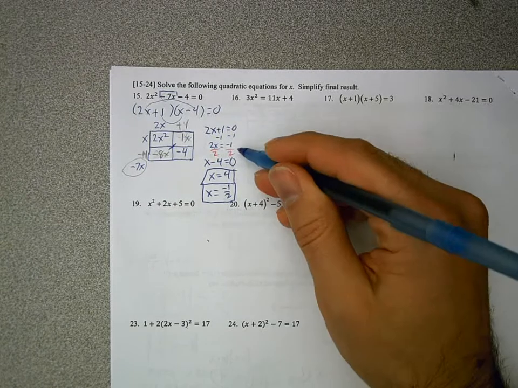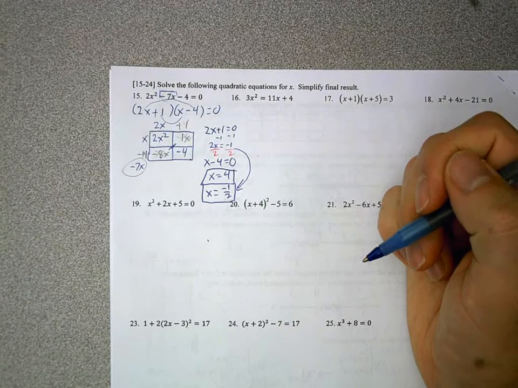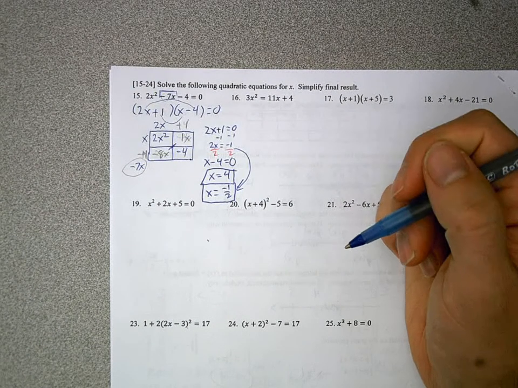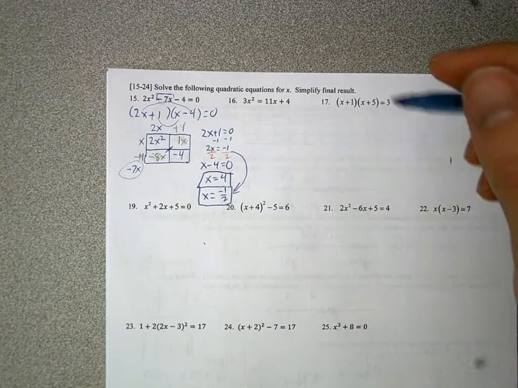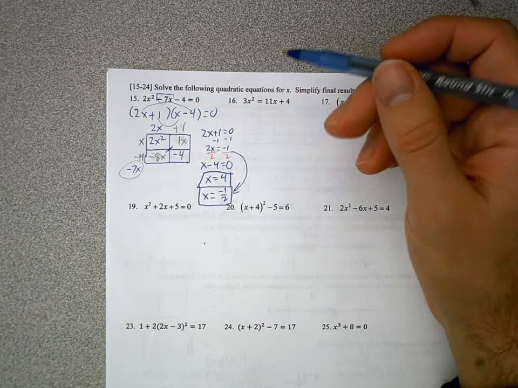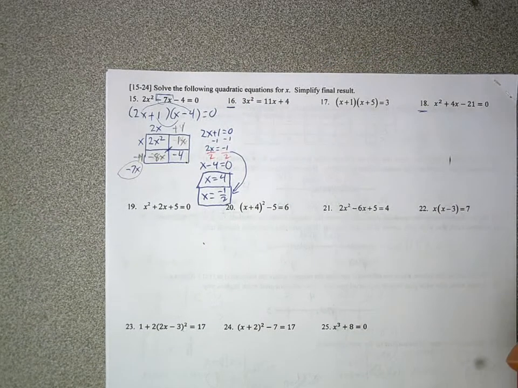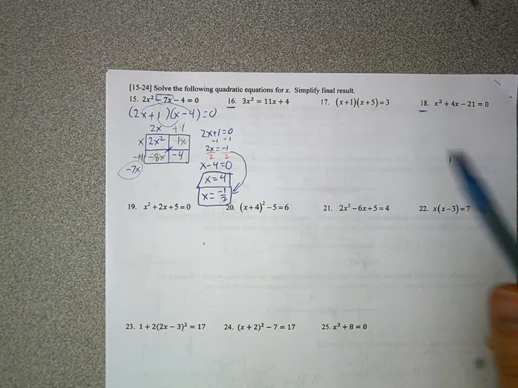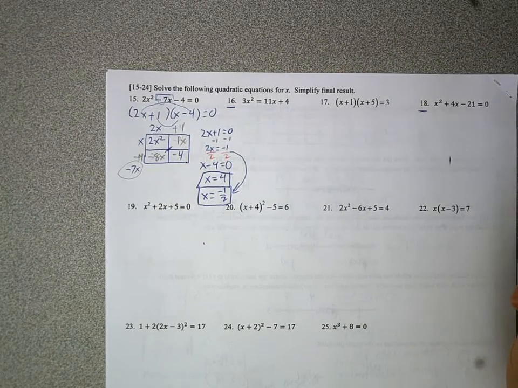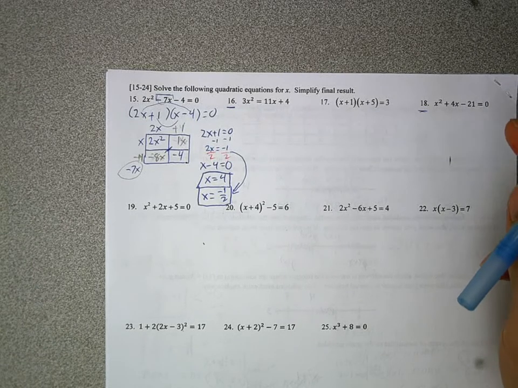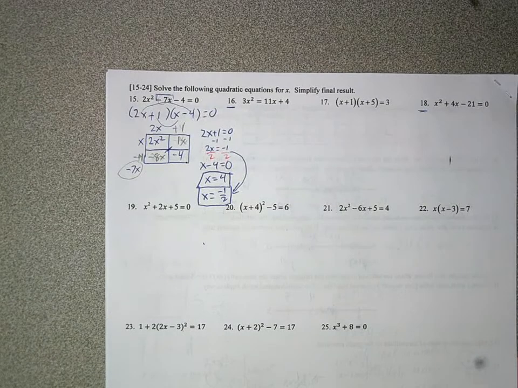This one I wrote the answer down here. I want you all to try 16 and 18. I'll tell you right now that 18 is the easier one. 16 is almost exactly like 15 that we just did there, but you do have to get it equal to 0 first. So 3 minutes for you guys to try 16 and 18 right now. If you want to start with the easy one, start with 18, then do 16. If you're stuck, check with the people next to you, check with me.